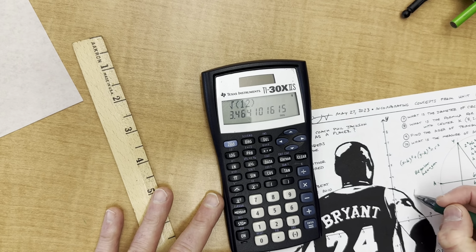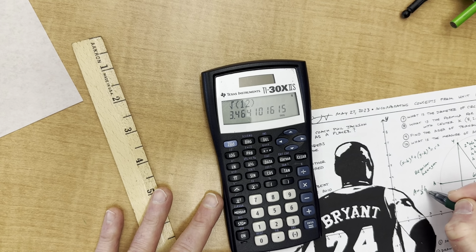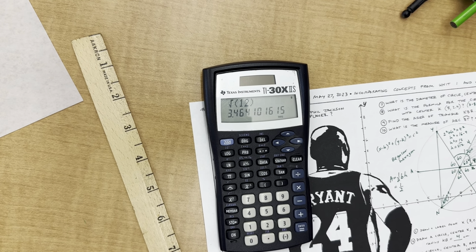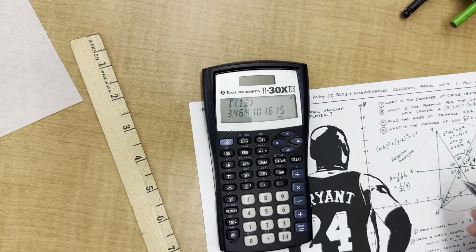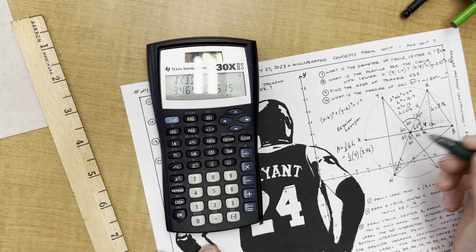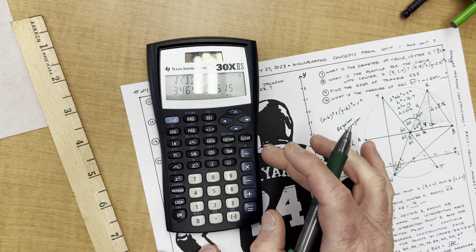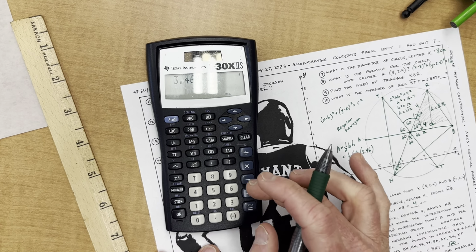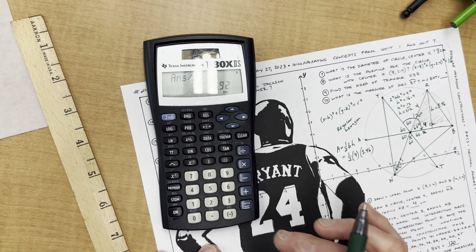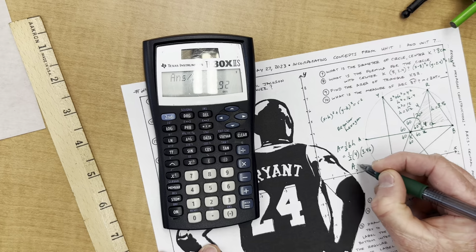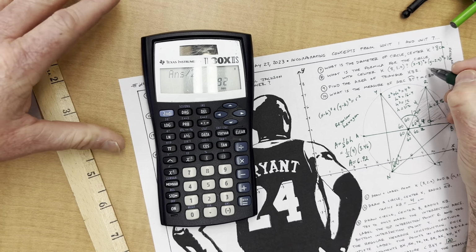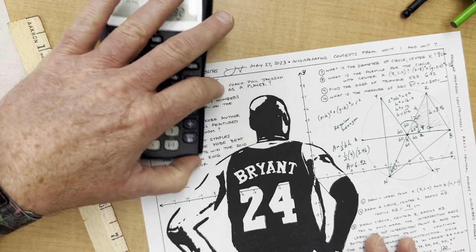Now, your area formula is 1/2 base times height. So that'll be 1/2 times 4 times 3.46. So you should get an area of 6.92. So 6.92 for that one.